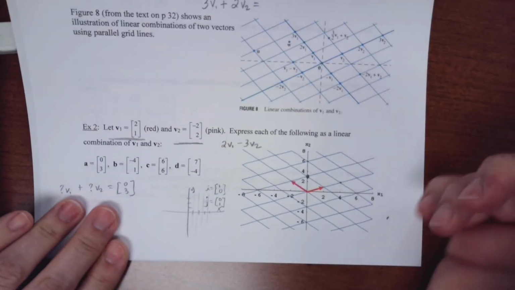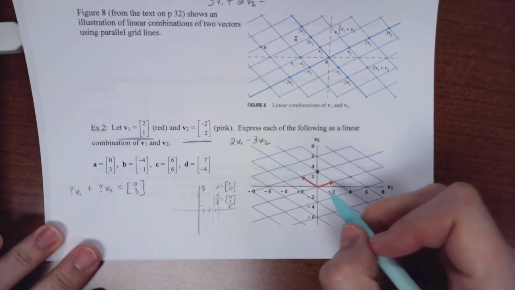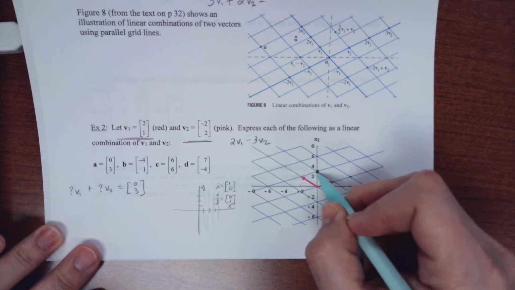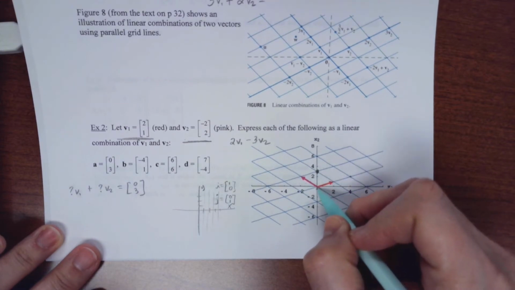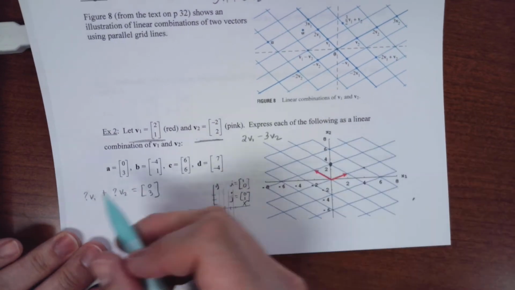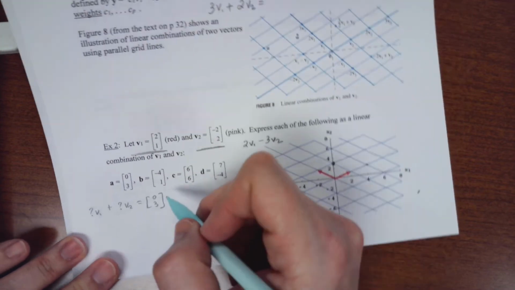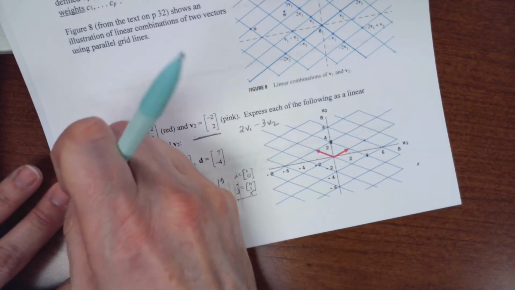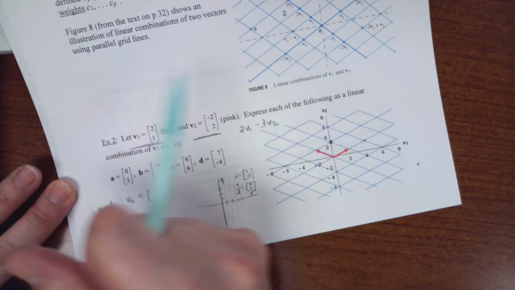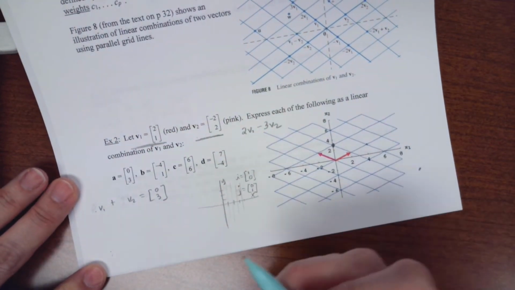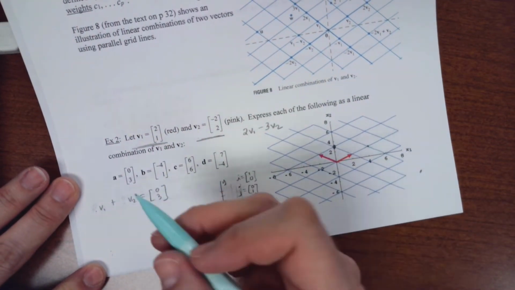Okay, sorry about that. So we can kind of see that to get from here to here, following the blue lines, I can go this way and that way. So I can basically take a V1 and add a V2, right? So if I add these together, then I get 0, 3. So we're going to just put some 1s right here. All right, so V1 plus V2. So the next one says, how do I get letter B?